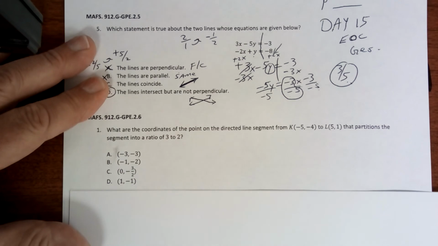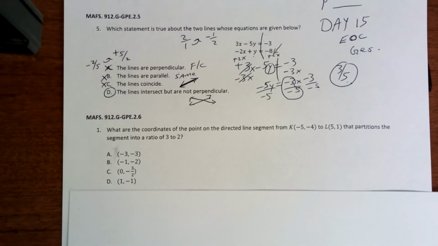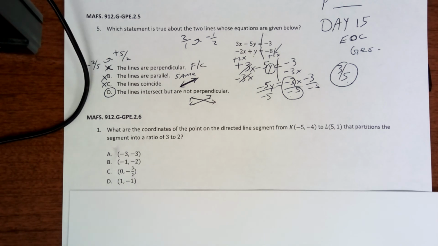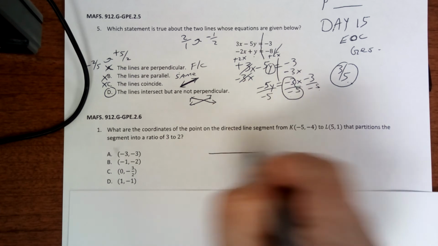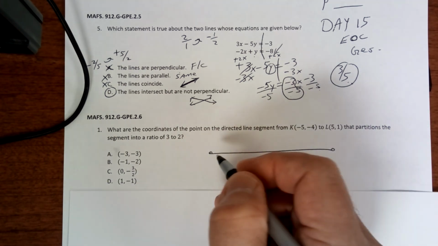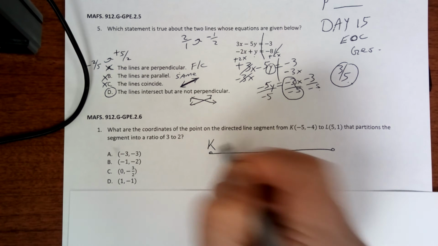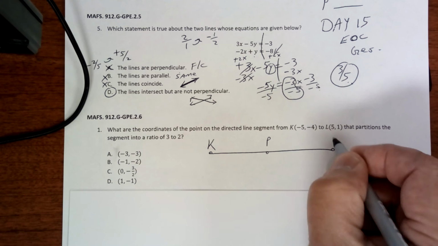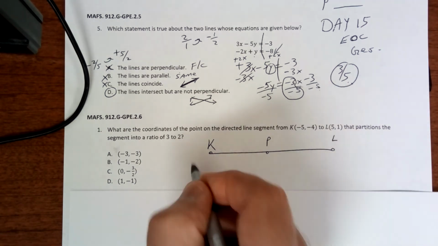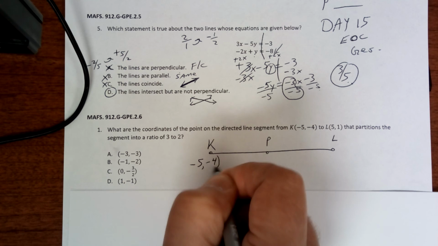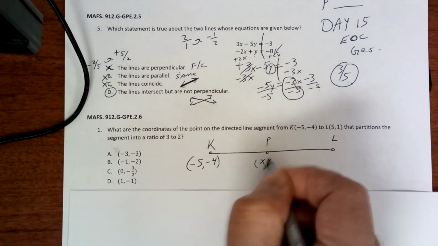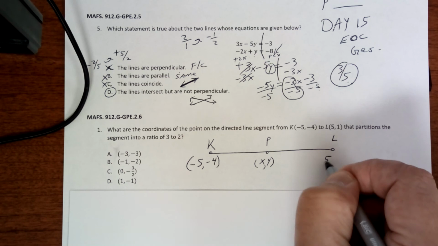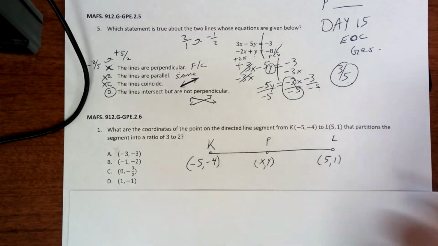Okay, so what are the coordinates of the point, directed segment, partition, 3 to 2? Okay, so what you want to do here is first lay it out just like this. You want to put K and then the point somewhere, and then point L. So this one is -5 and -4. This one we don't know, so it's x and y. And this one is 5 and 1. Okay? Now that we have it drawn up, it's a 3 to 2 ratio.